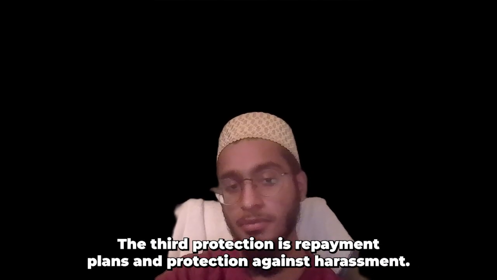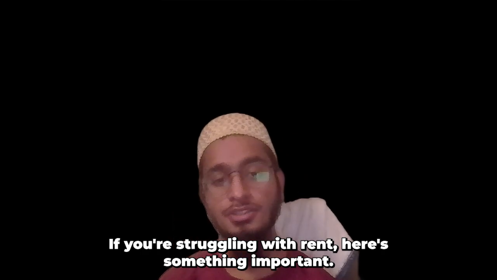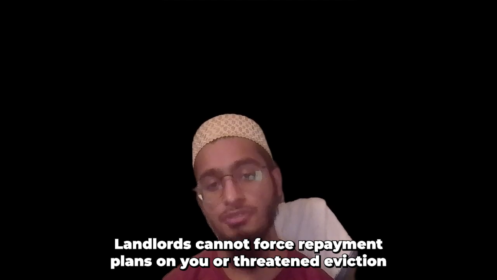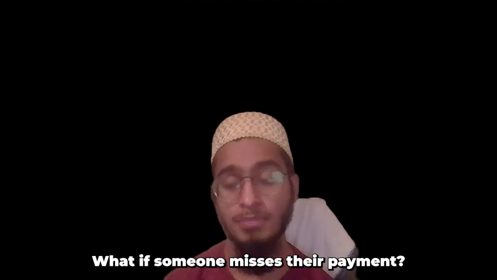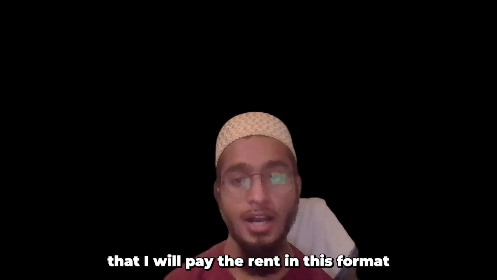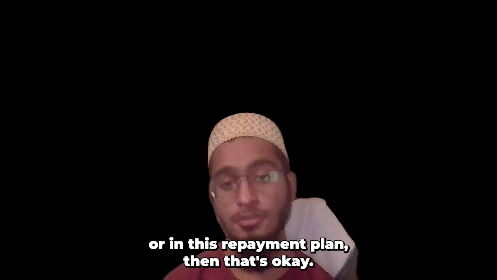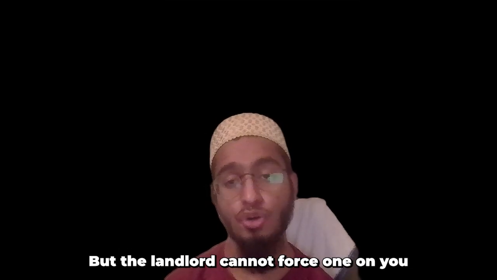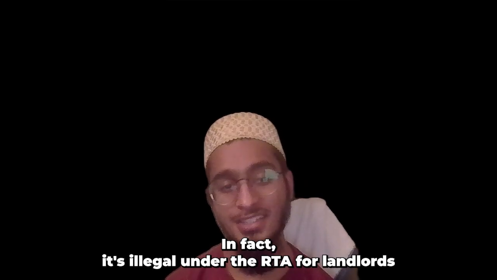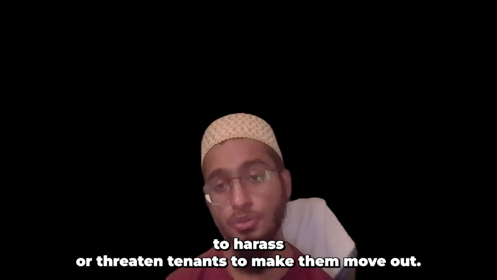The third protection is repayment plans and protection against harassment. If you're struggling with rent, here's something important. Landlords cannot force repayment plans on you or threaten eviction for not agreeing to one. If someone misses their payment, and if a negotiation is reached that I will pay the rent in this format or in this repayment plan, then that's okay. But the landlord cannot force one on you or threaten you into agreeing to one. In fact, it's illegal under the RTA for landlords to harass or threaten tenants to make them move out.